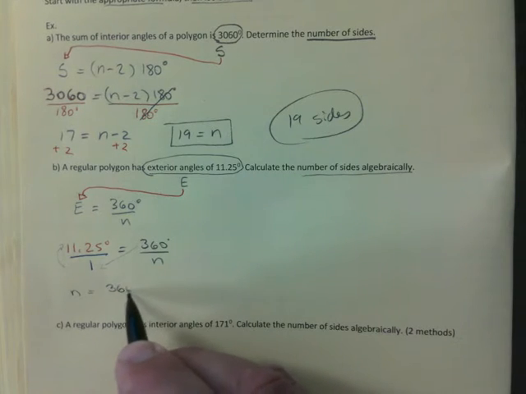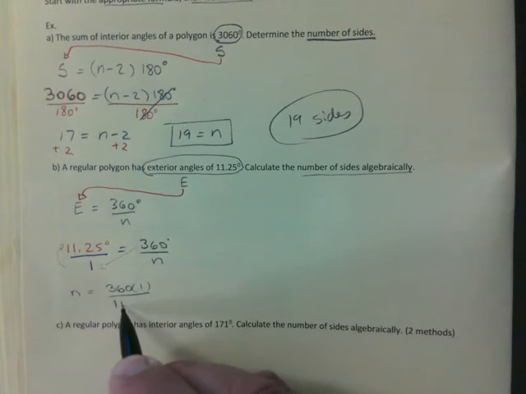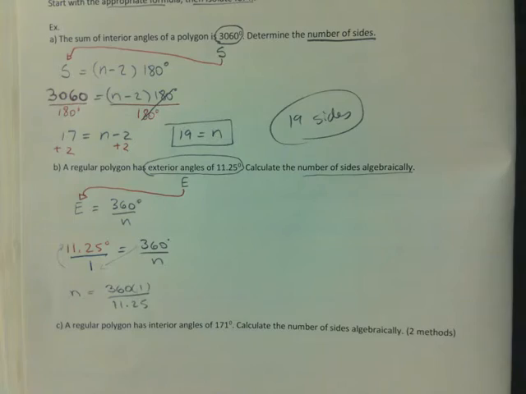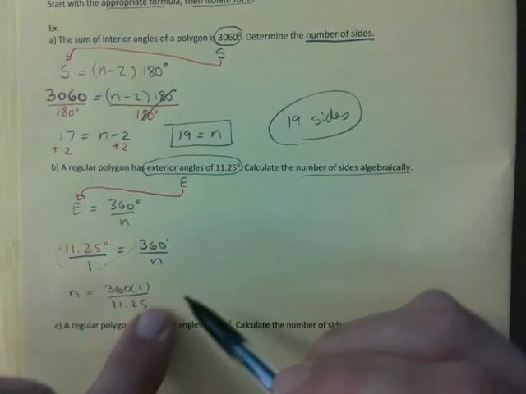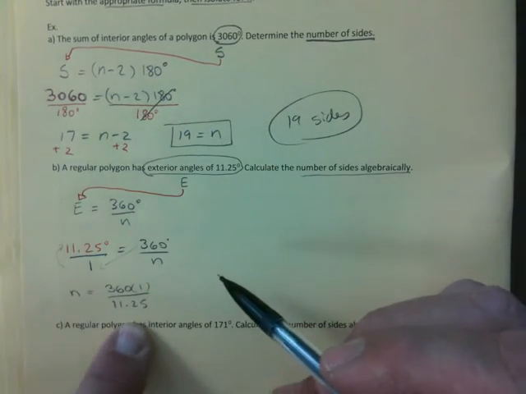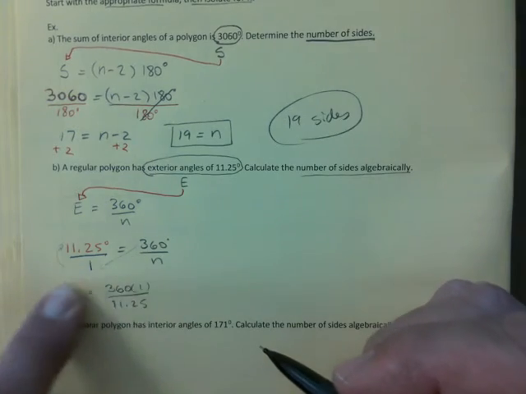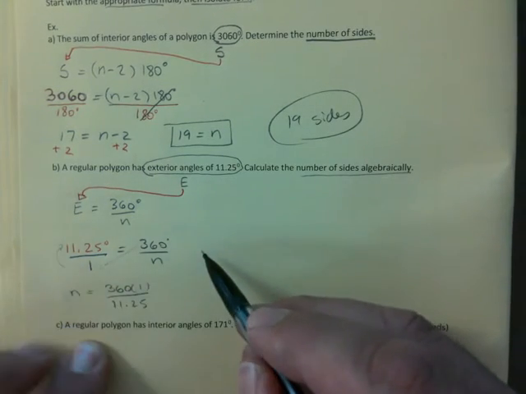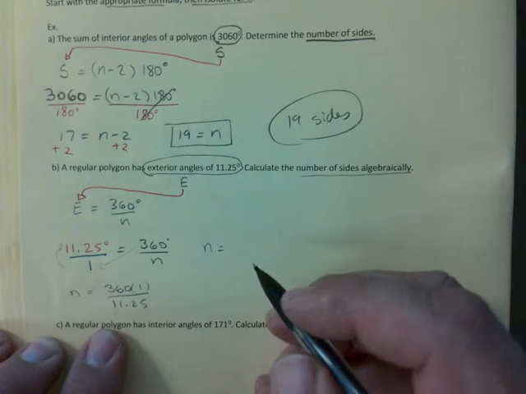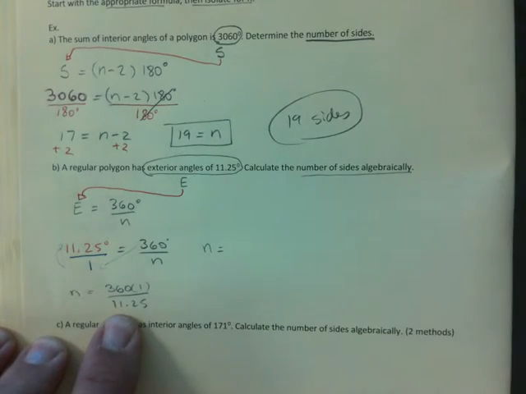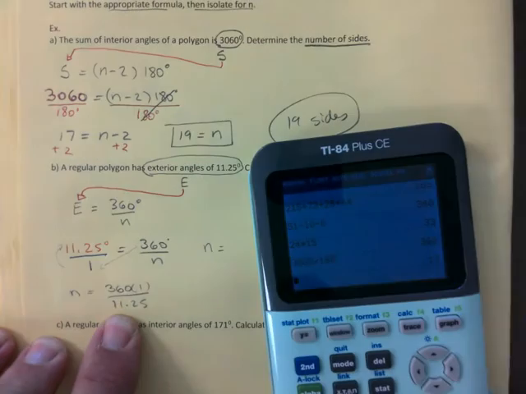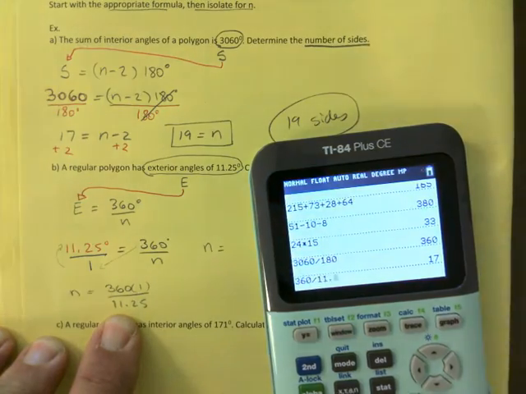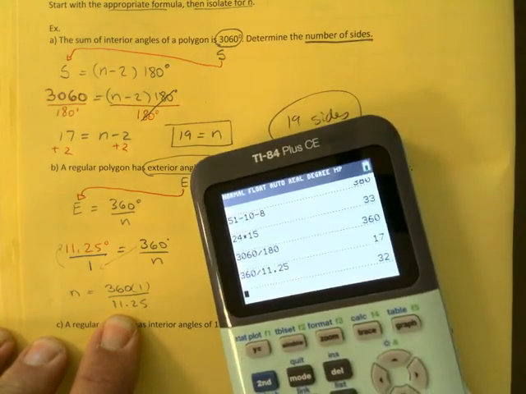So 360 times 1, if you'd like, divided by 11.25. I want to see this step here. Some of you know what I'm talking about. If you saw work on your test, this is what I mean, that intermediate step. It takes you maybe 5 seconds to do that. So 360 divided by 11.25, 32.